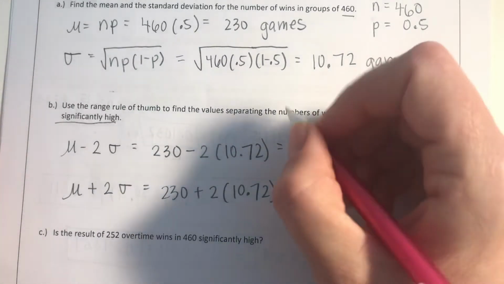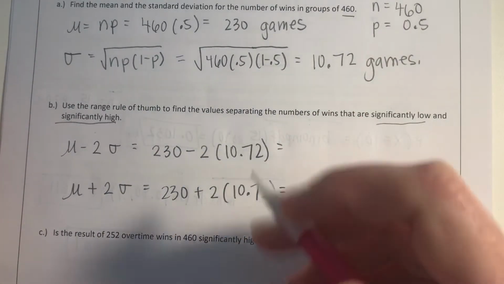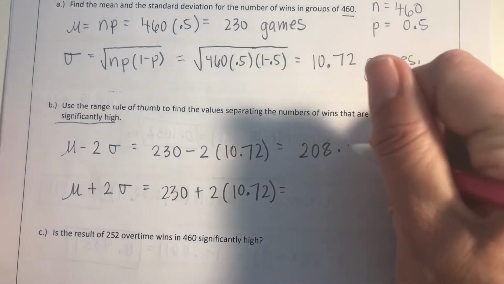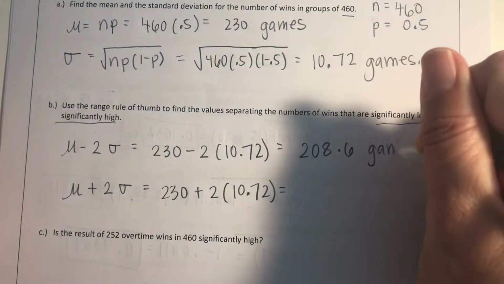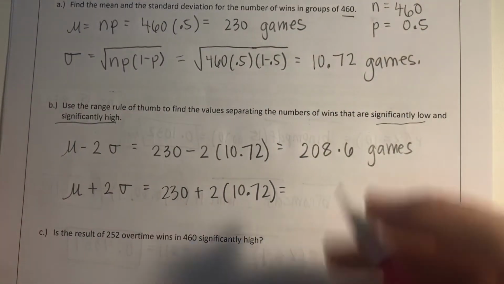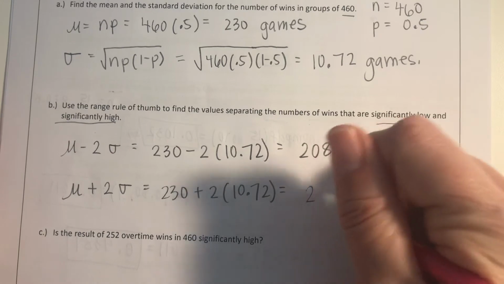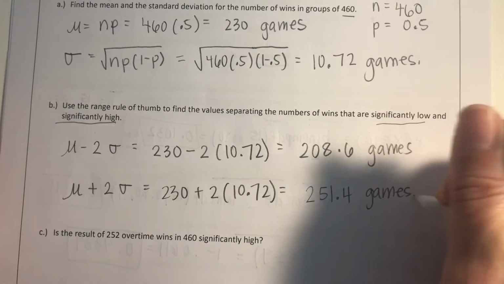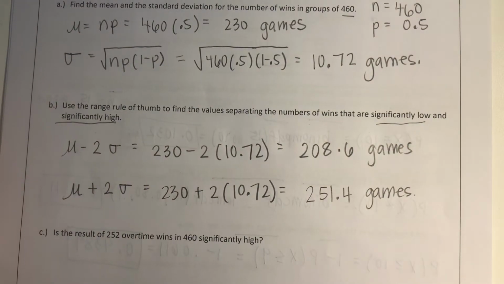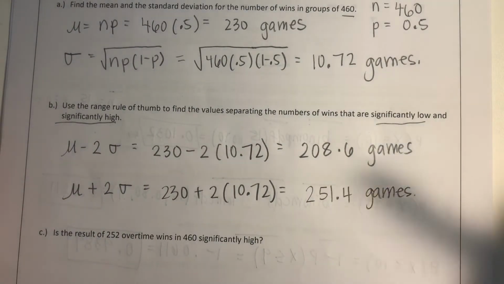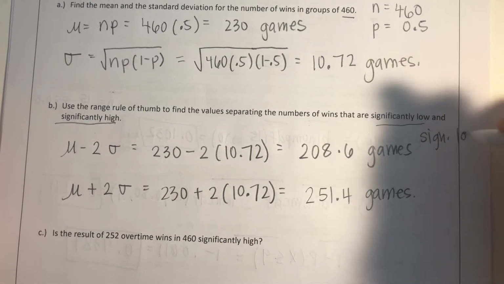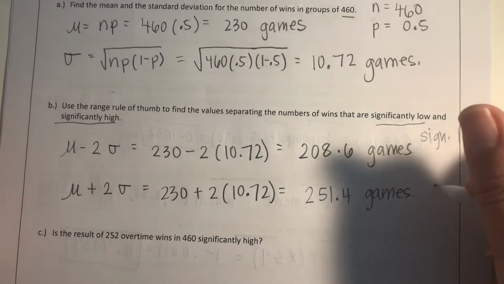And working this out, significantly low values would be values that are less than 208.6 games. And significantly high would be values that are greater than 251.4 games. Things that are not significant would be things that are in between, so between significantly low and significantly high.